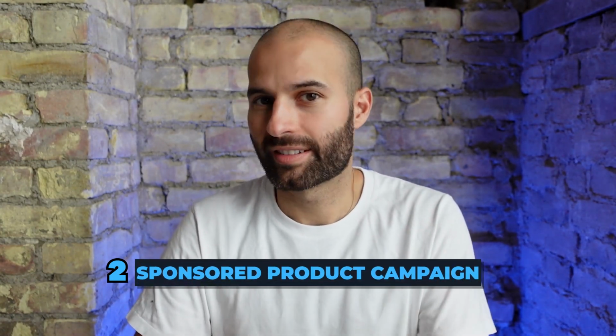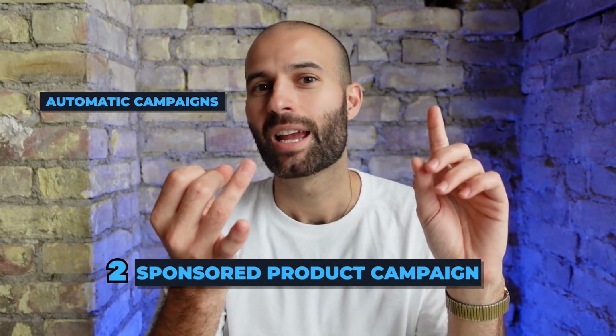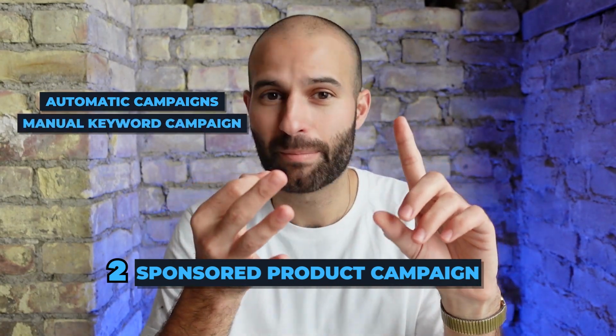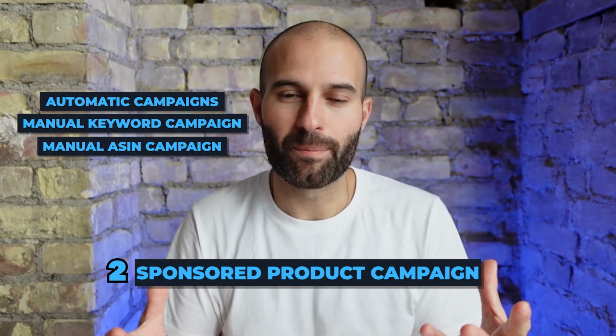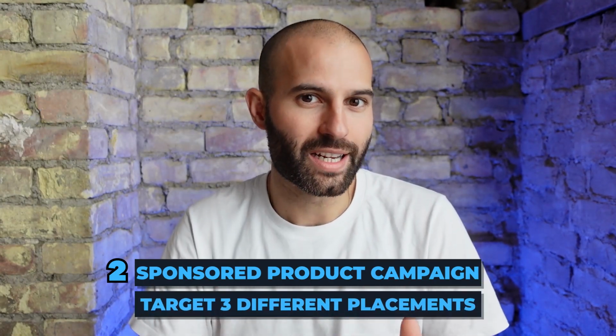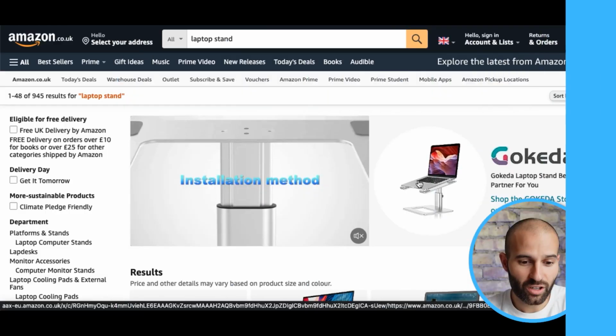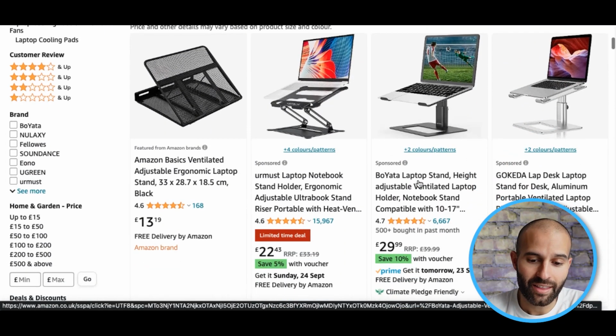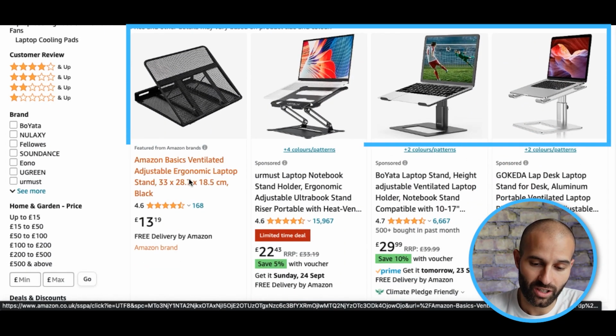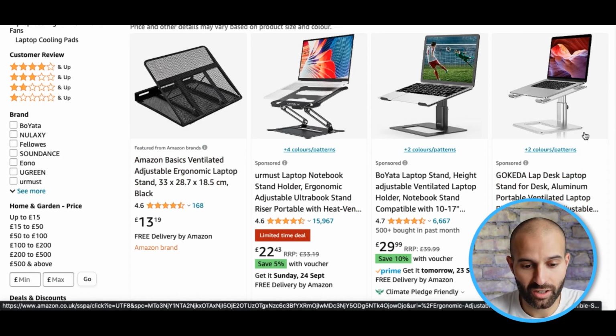Now, the second thing that you need to understand is that regardless of what type of campaign you're running, all sponsored product campaigns, so automatic campaigns, manual keyword targeting campaigns, manual ASIN targeting campaigns, all of them will always be targeting three different placements. Now, the first placement is top of search. So if we look at the search results here, you can see that the top 4 spots are sponsored listings. This is the top of search placement.